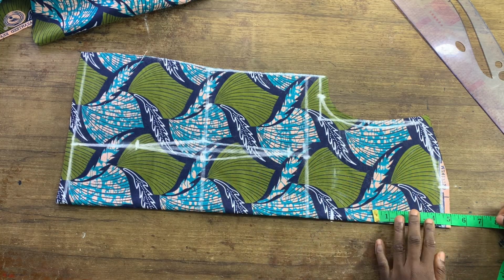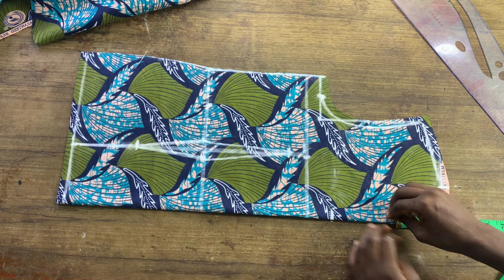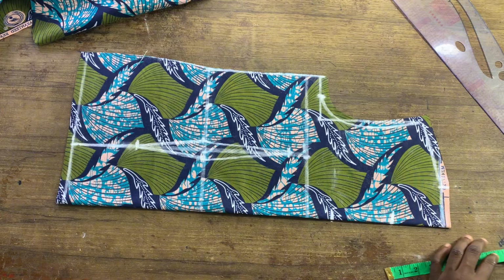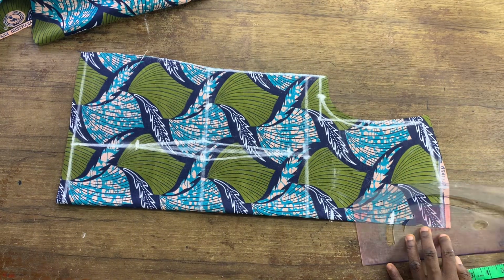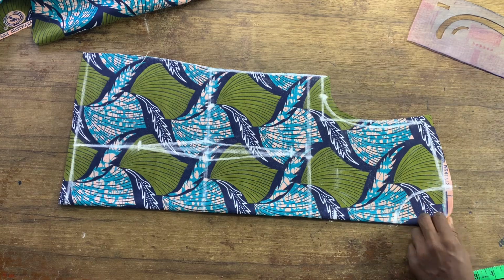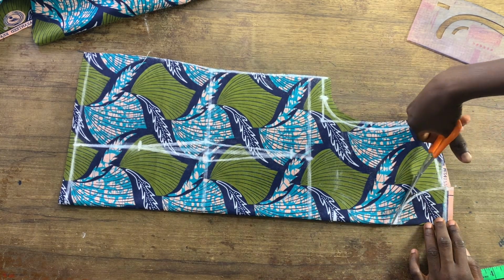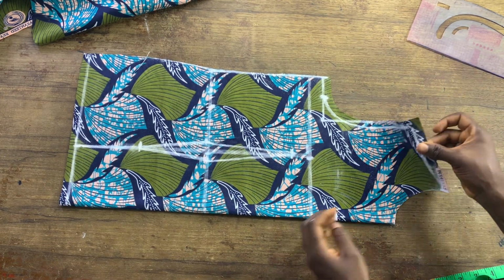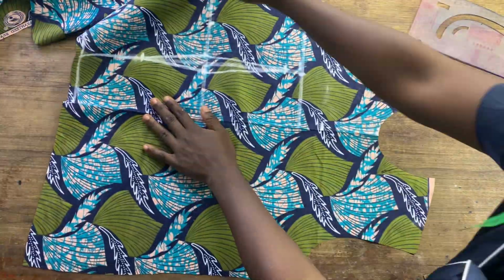I'll be coming down for the figure, but I will need to get a round neckline before I can achieve the neckline I want. So I came down by 3 inches, and then I'll connect the 3 inches to the neck width in a curved line, and I'll cut that out first before I will then open up my fabric, okay, the wrong side facing me.